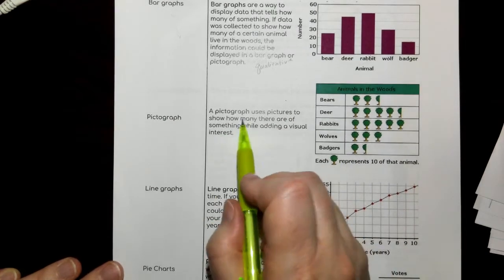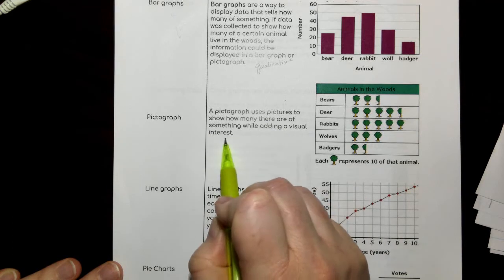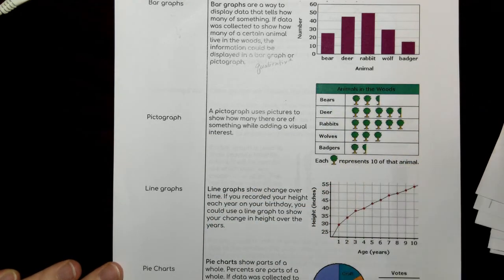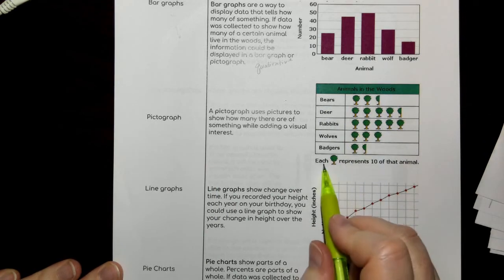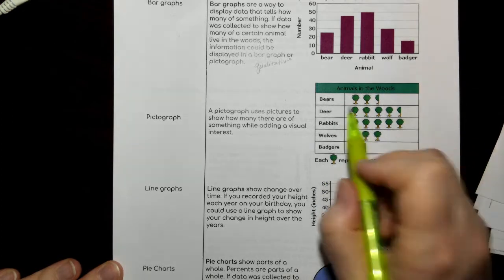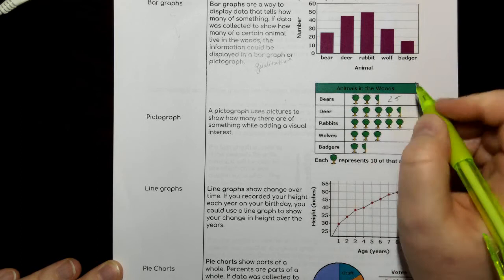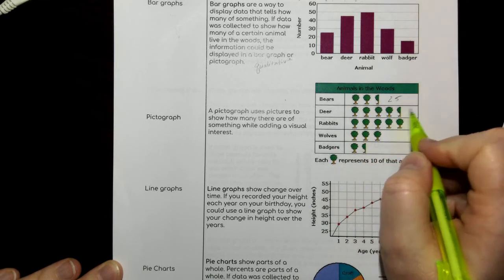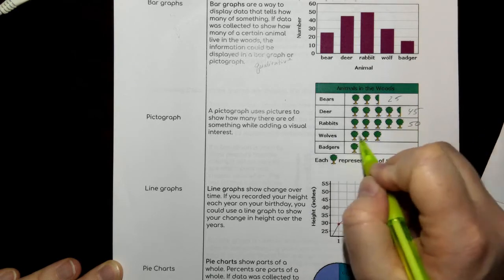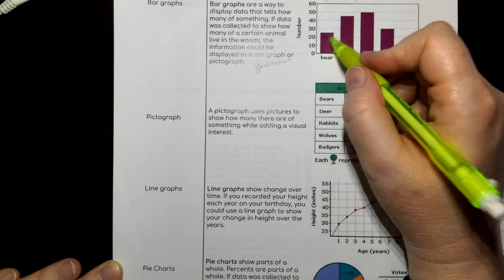A pictograph uses pictures to show how many there are of something while adding a visual interest. So bears, 1, 2, and about a half. What does that tree mean? Oh, it says each tree represents 10 of that animal. So how many bears are there? 10, 20 and a half, 25. Then 10, 20, 30, 40 and a half, 45. Then 10, 20, 30, 40, 50. Then 10, 20, 30. Then 10, 15. Let's see if that matches up with this information.